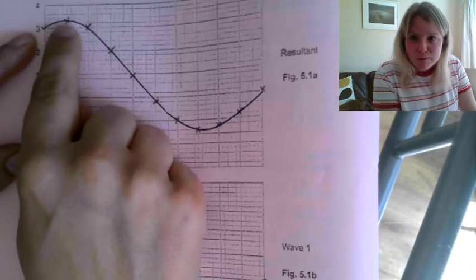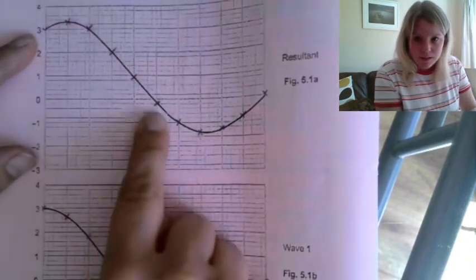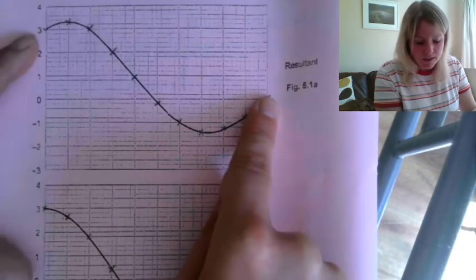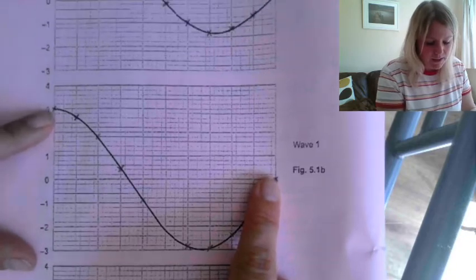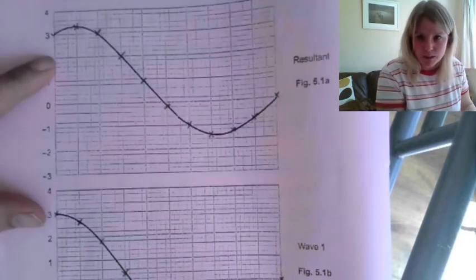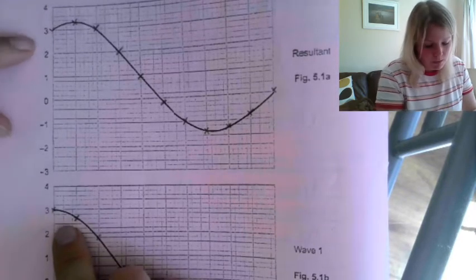So you can see here I've marked on wee points. This was whenever I was calculating it. So this graph here is equal to this graph plus this other one. So really you're taking this away from this one to figure out the point. So I'll just pick out a few of them to show you what I did.